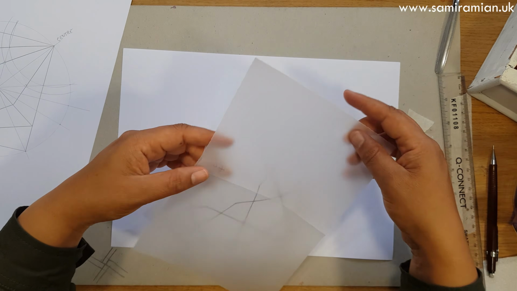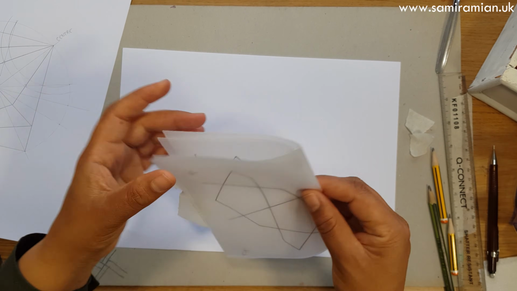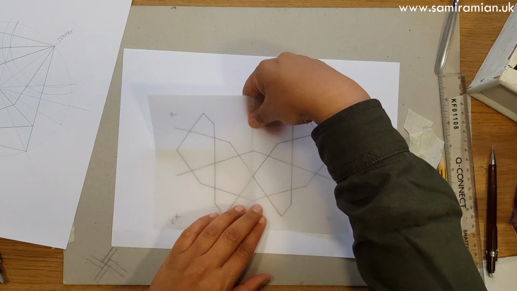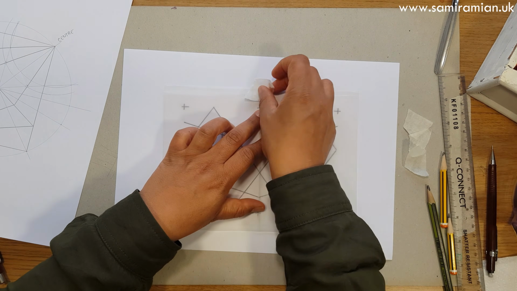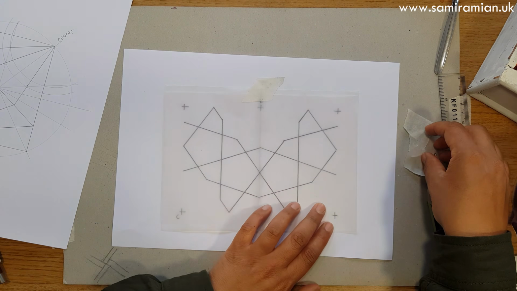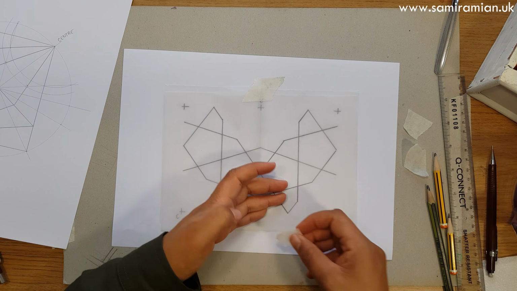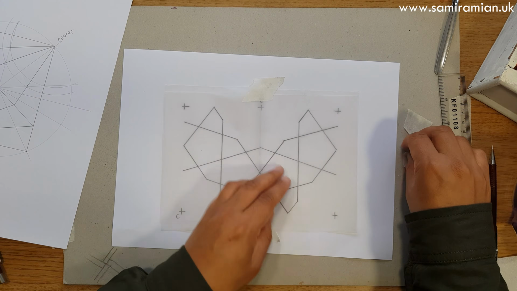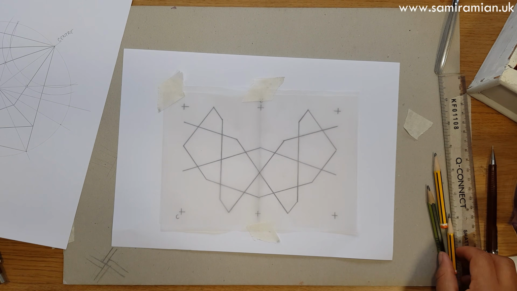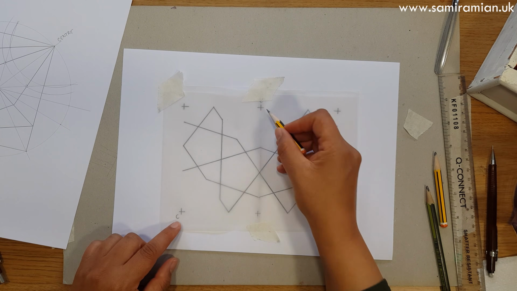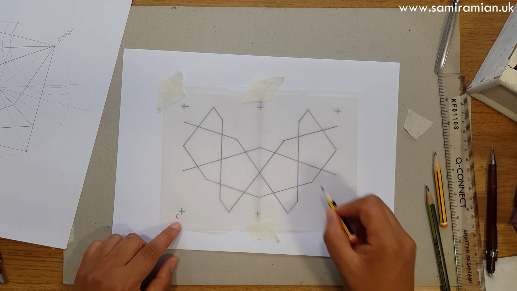So what I'm going to do is fold them together. I'm offsetting the tracing papers a little so that I can secure them with the masking tape, and that kind of helps keep everything in place. It's really important that you pick the triangle the right way up, that it has the C for centers on each corner.